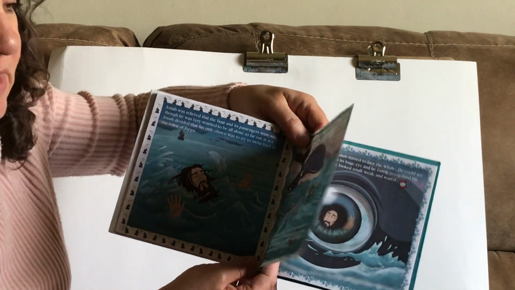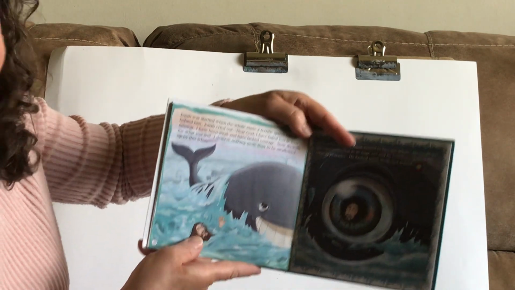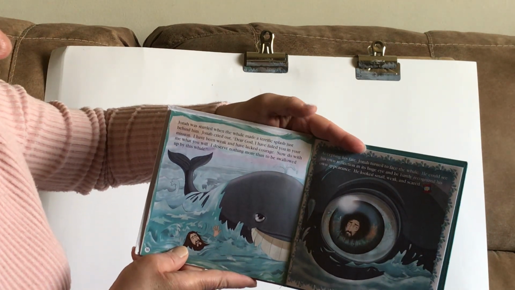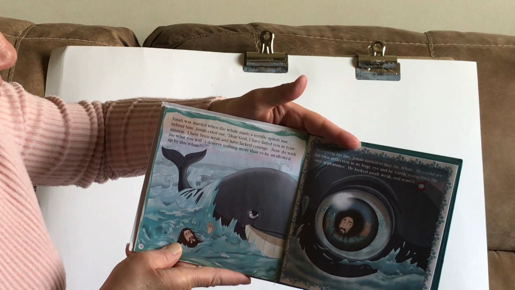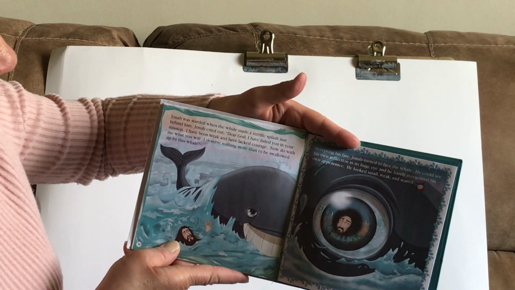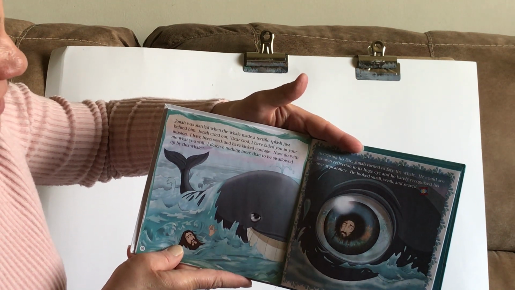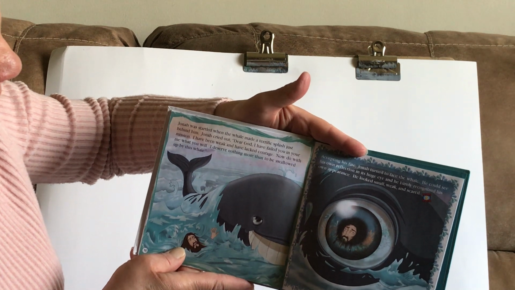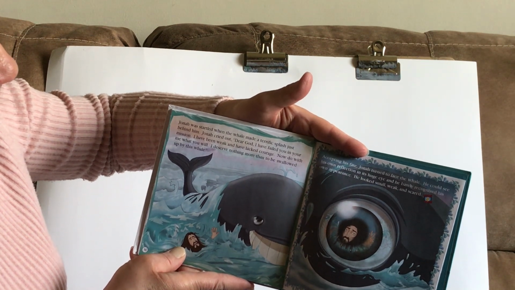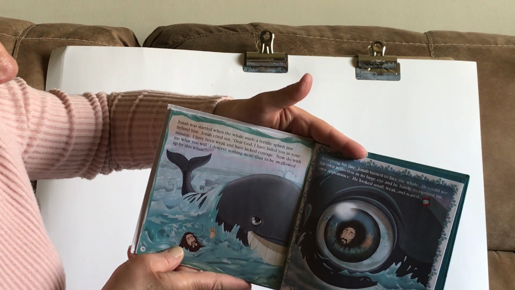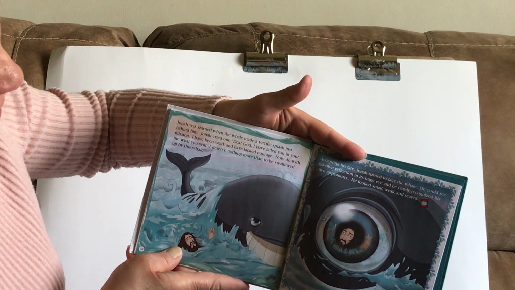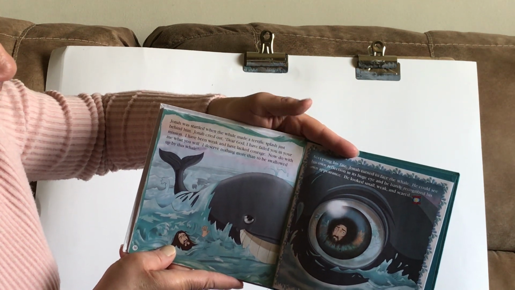But he was probably pretty scared, wasn't he? Jonah was startled when the whale made a terrible splash just behind him. Jonah cried out, "Dear God, I have failed you in your mission. I have been weak and have lacked courage. Now do with me what you will. I deserve nothing more than to be swallowed up by this whale."